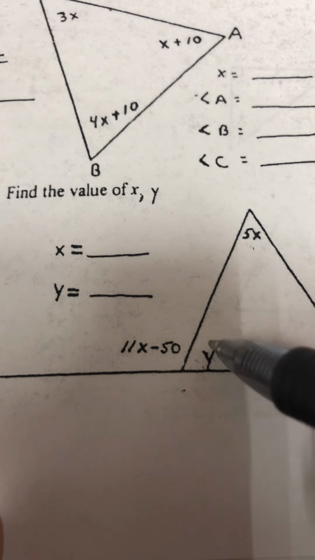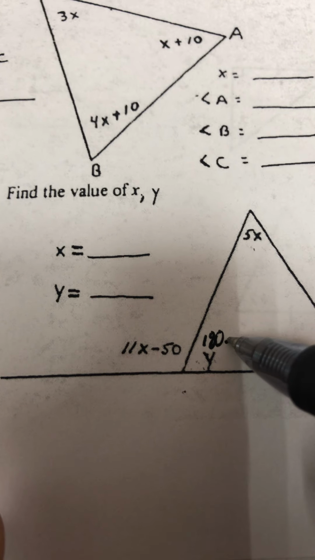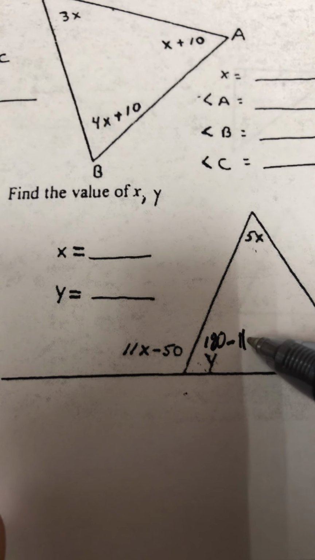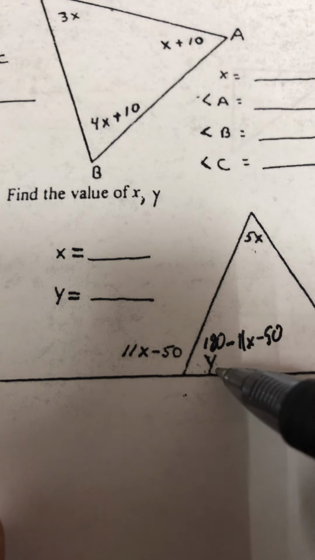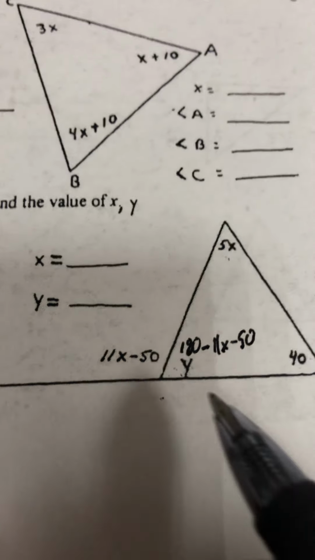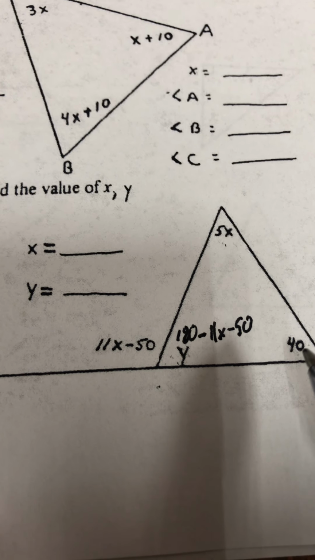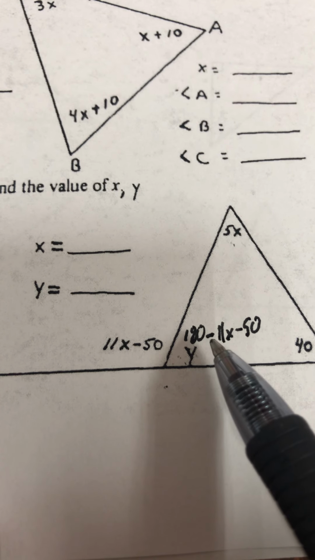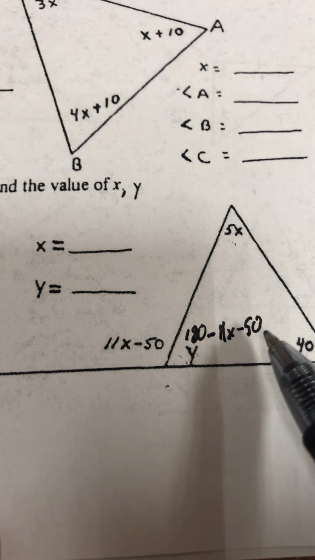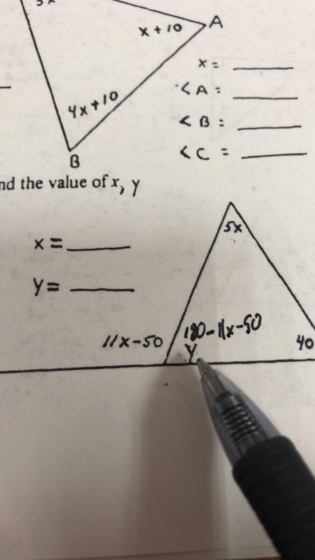So you could have another 180 minus 11x minus 50 equals that. So instead of y, you'll have 180 minus 40 minus 5x minus 180 minus 11x minus 50, because that would give you whatever that y was.